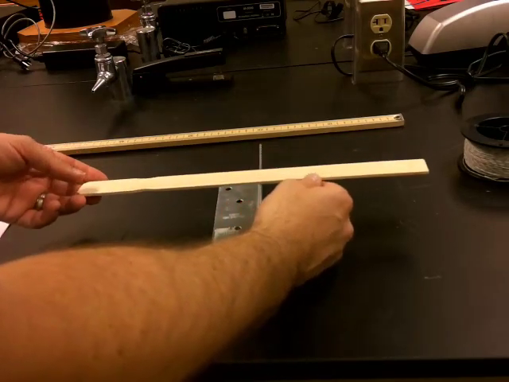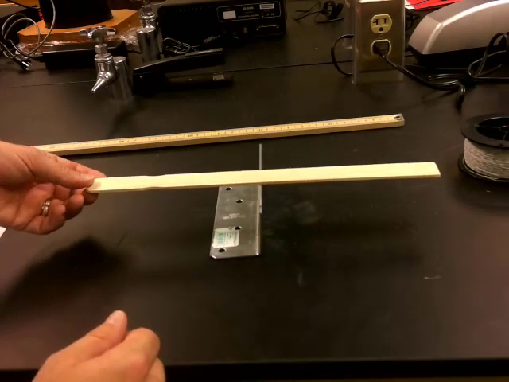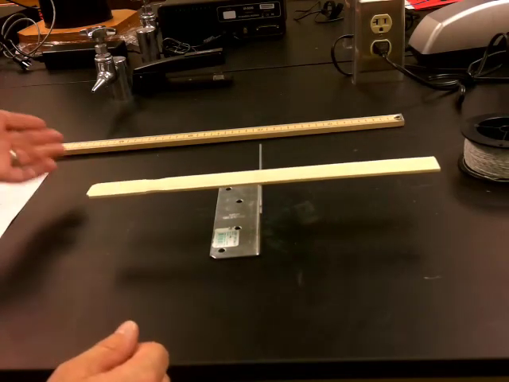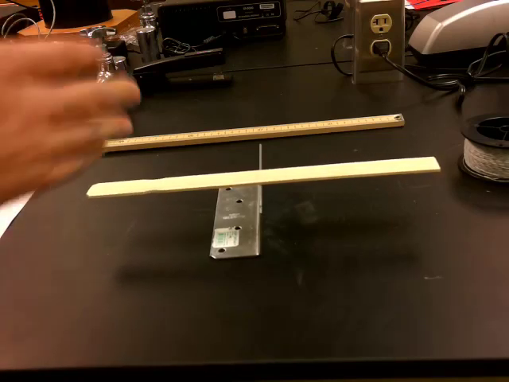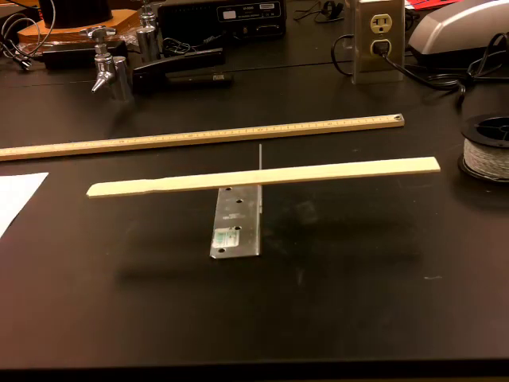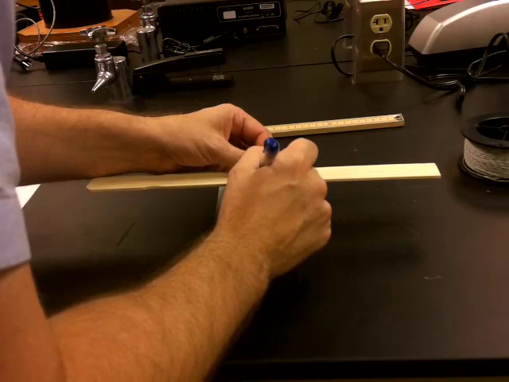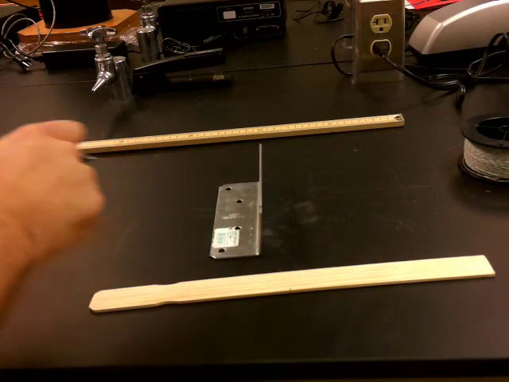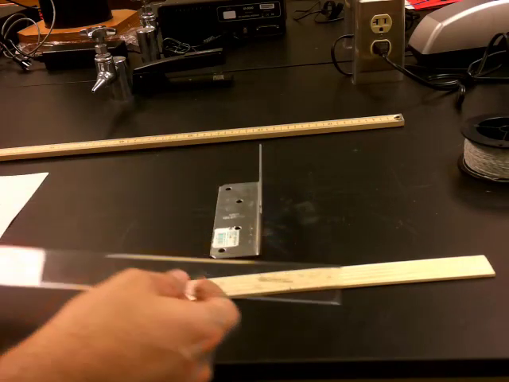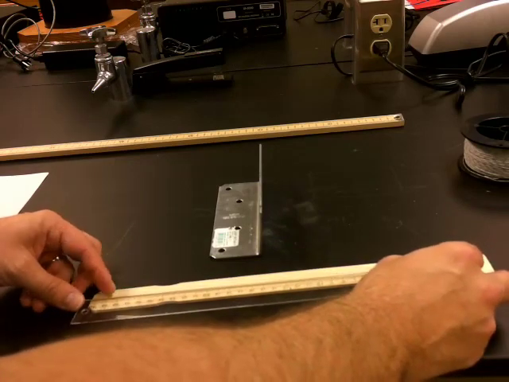The way that you do that is you set the stick on the fulcrum. You basically move it back and forth until you find the location at which it balances. It is now balanced on the fulcrum. And so once you have a balance point, not a bad idea to maybe mark that point. So it balances when it's placed about here. And then you need to measure where that location is using your tape measure or ruler or what have you.